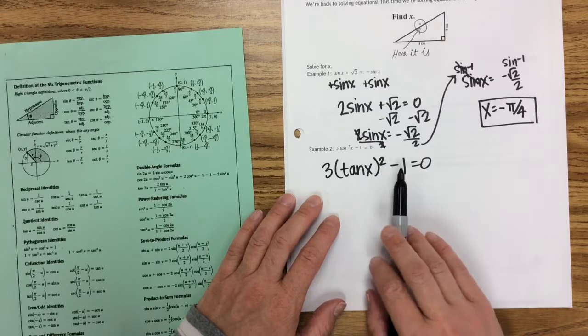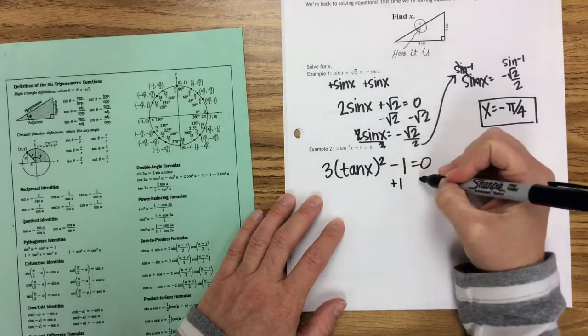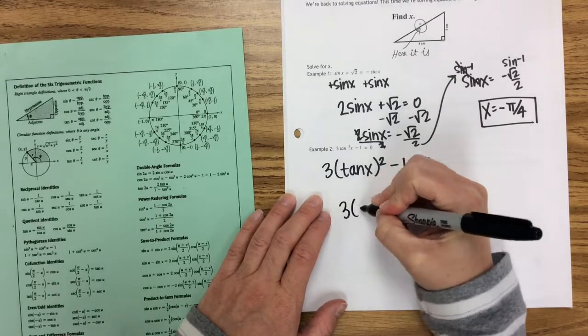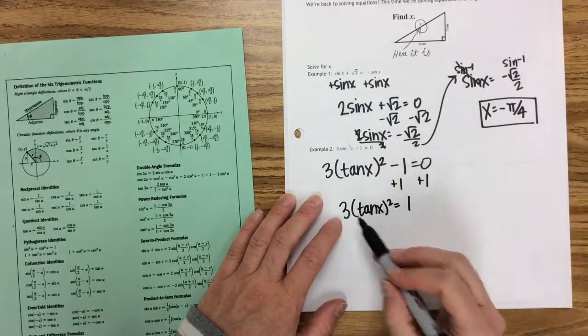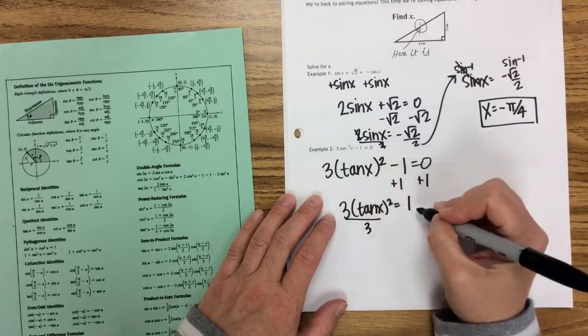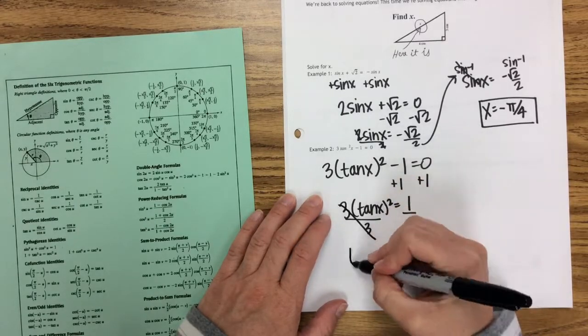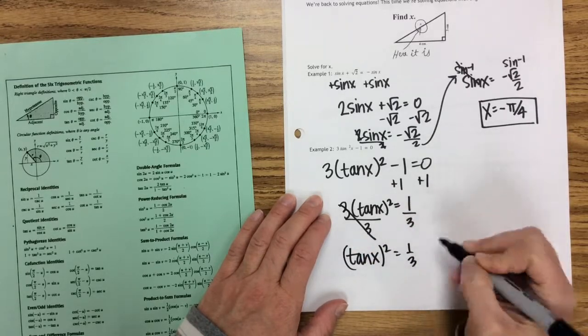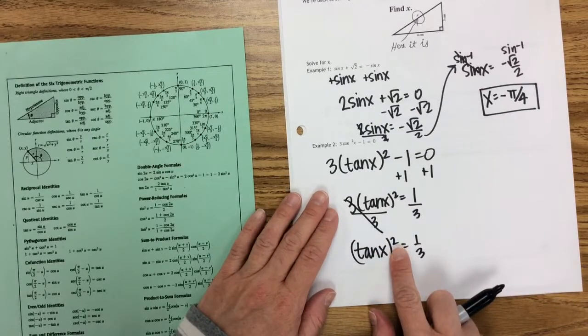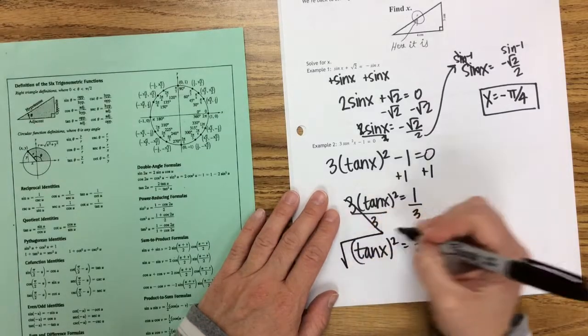So now let's solve for x. We'll first get rid of the 1, so we'll add 1 to both sides. Then we'll get rid of the 3, divide by 3. And then we'll get rid of the squared, square root.